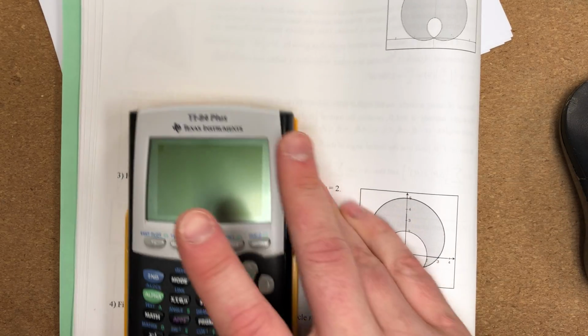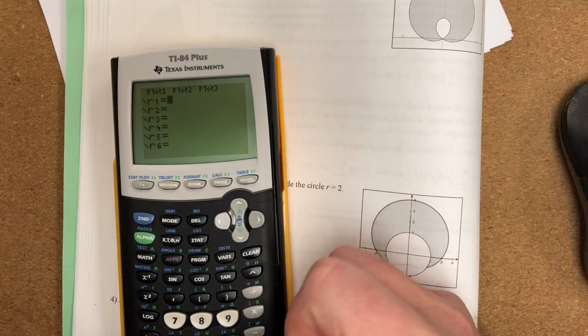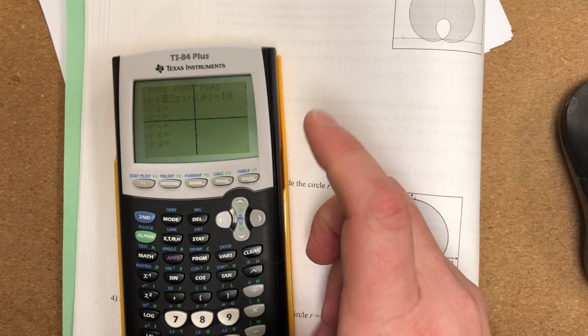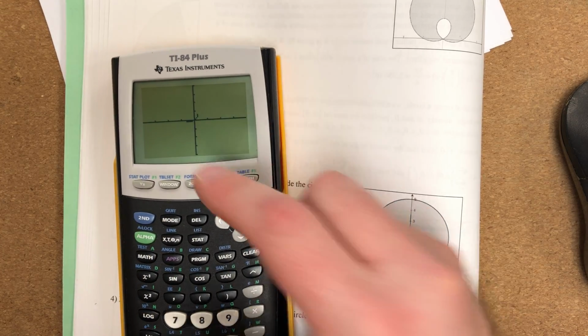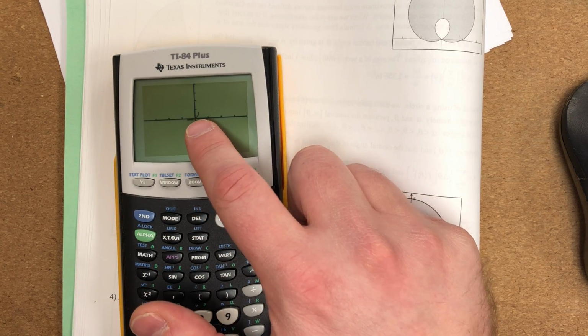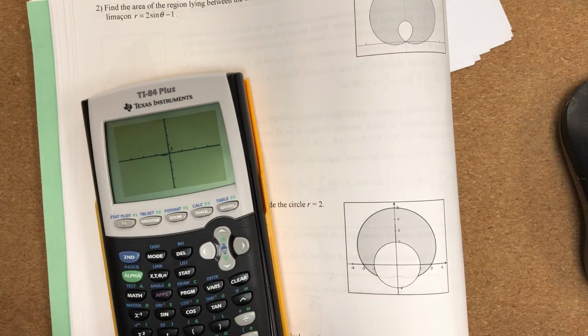So let's look at what this looks like. 1 plus 2 sine theta, close it off, minus 1. There's our graph. Okay. So look at where this one starts. We go from 0 to just pi over 3 here. It starts here.